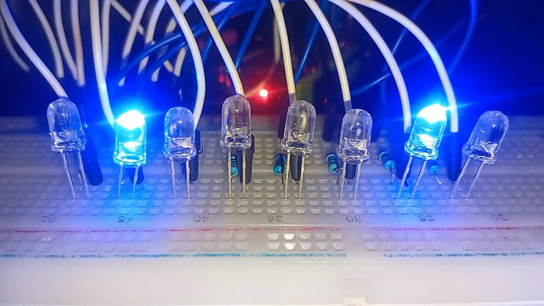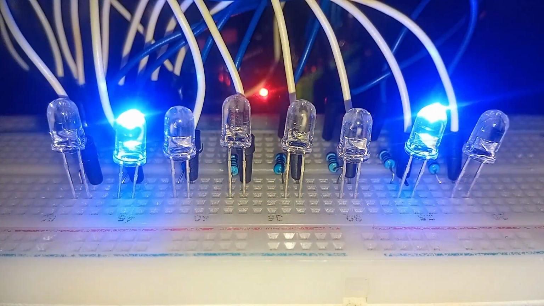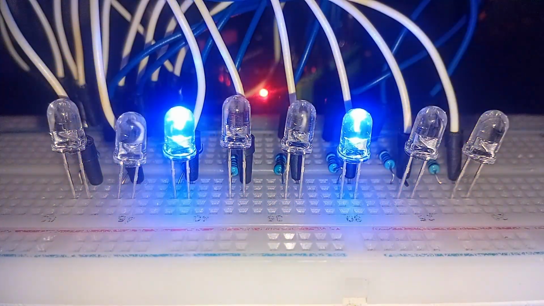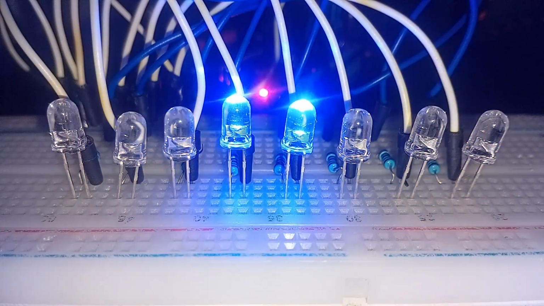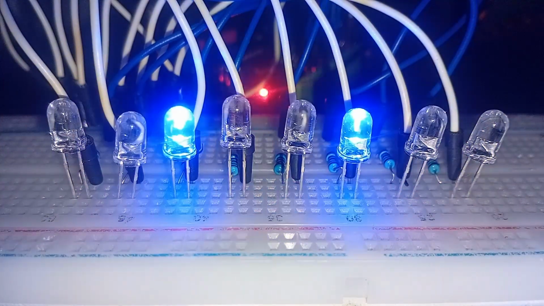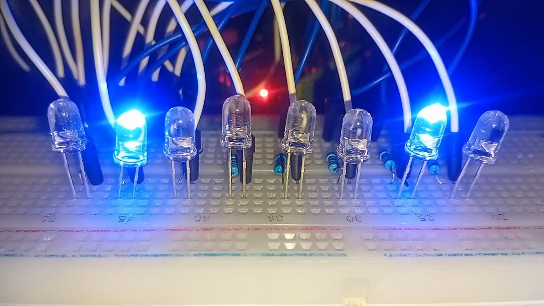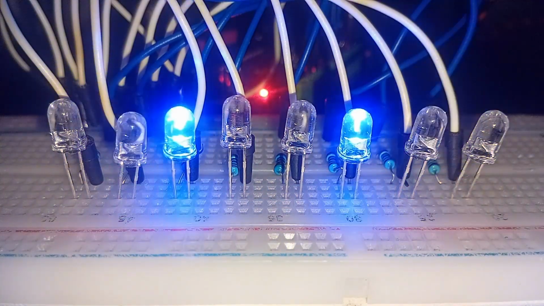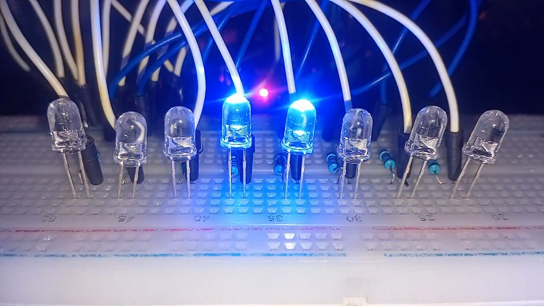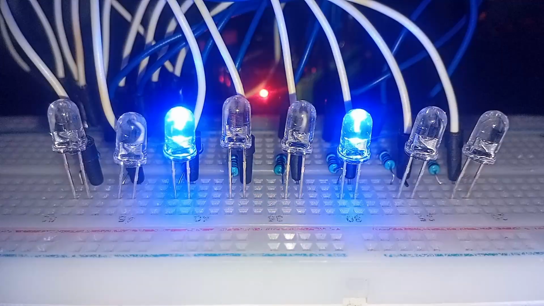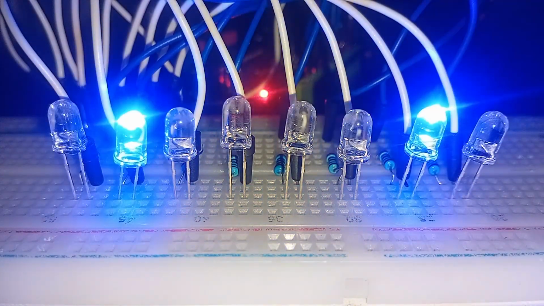When you upload the code, you'll see the LEDs blink in a mirrored pattern, starting from the middle, LEDs on pins 5 and 6, moving outward to the edges, pins 2 and 9, and then reversing back to the center. This ripple-like effect repeats continuously, with only 2 LEDs turned on at a time for 250 milliseconds each.